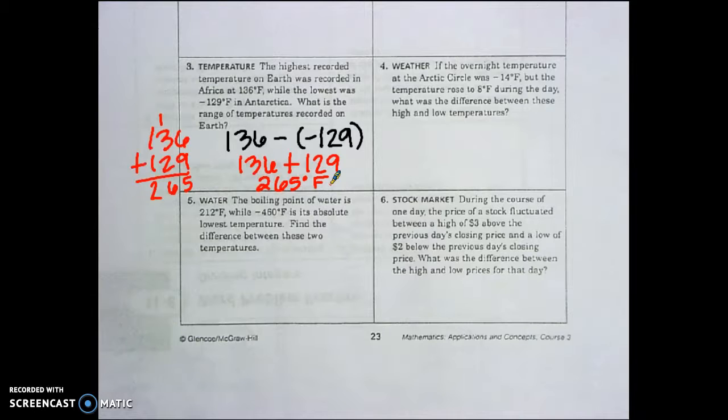Number 4, if the overnight temperature at the Arctic Circle was negative 14, but the temperature rose to 8 during the day, what was the difference between these temperatures, high and low? 8 minus negative 14. Again, we have to do keep, change, opposite, and that is 22 degrees Fahrenheit. The boiling point of water is 212, while negative 460 is its absolute lowest temperature.